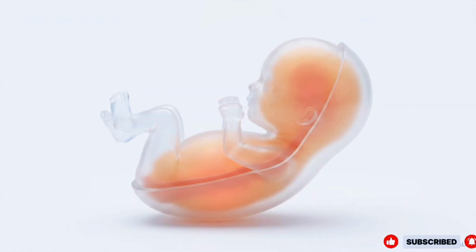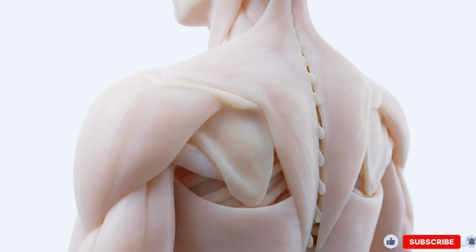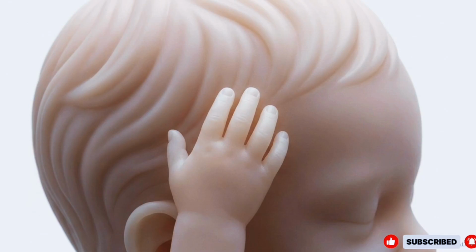These reserves are required to regulate body temperature once the baby leaves the womb. Final cosmetic details also fall into place. The fine lanugo hair disappears, head hair grows thick, and fingernails extend to the tips of the fingers.